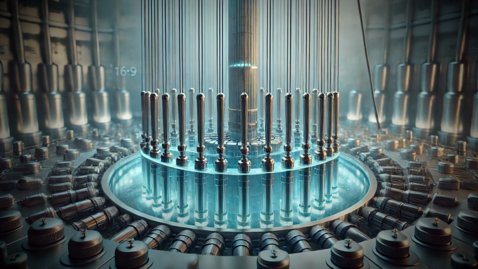This is why moderators are required. A moderator is a material that slows down fast neutrons without absorbing them, allowing them to reach an energy level where the probability of inducing fission is much higher. Ordinary light water, heavy water, and graphite are the most common moderators used in reactor designs. In water-moderated reactors, which make up the majority of reactors in the world, the coolant itself doubles as the moderator. The water molecules slow the neutrons through repeated collisions, making them suitable for sustaining a controlled chain reaction.